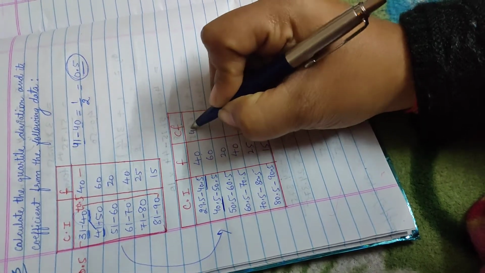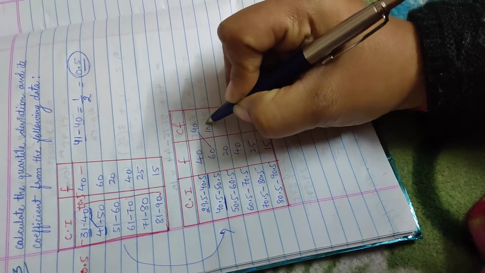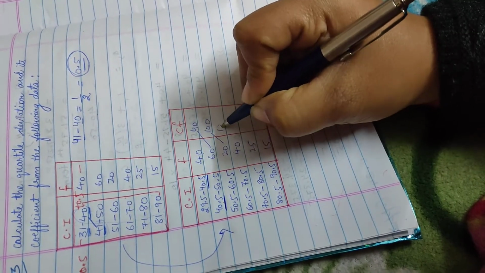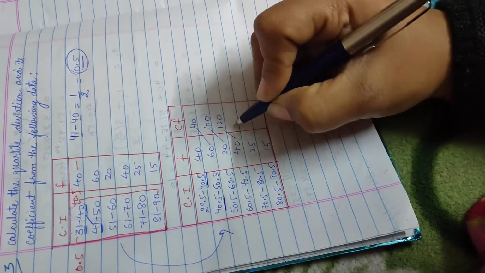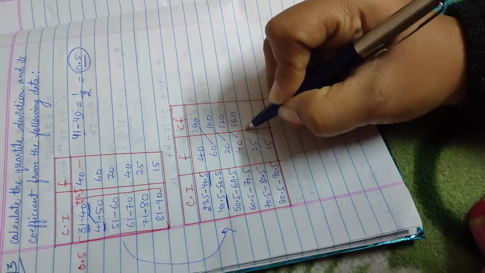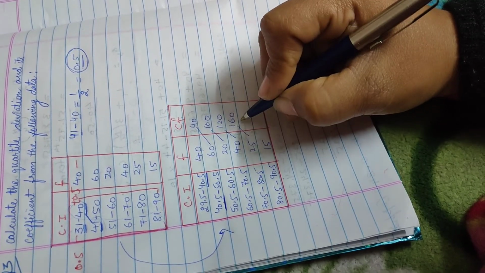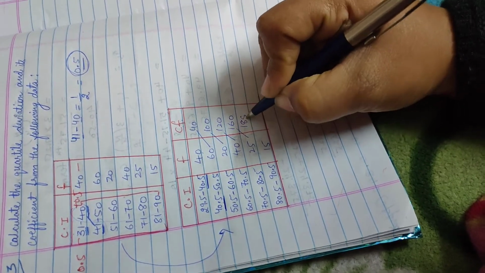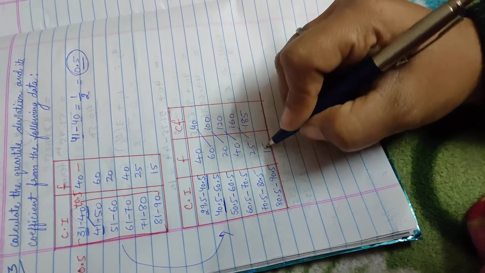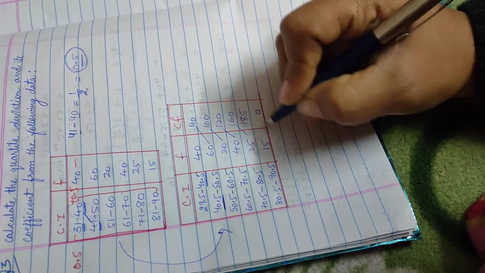First number is 40. 40 plus 60 is 100. 100 plus 20 is 120. 120 plus 40 is 160. 160 plus 25 is 185. 185 plus 15 is 200. Right?